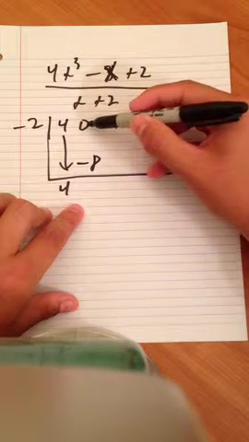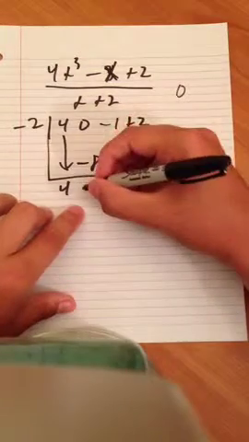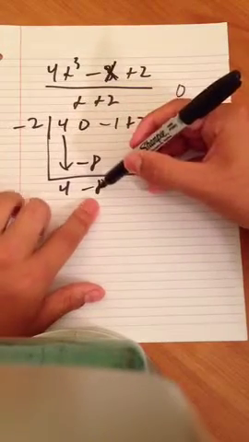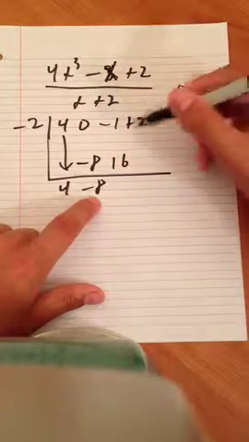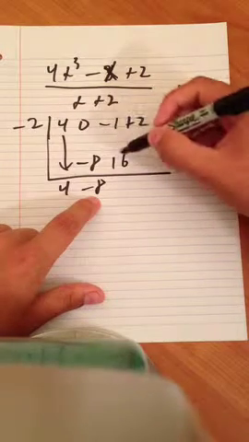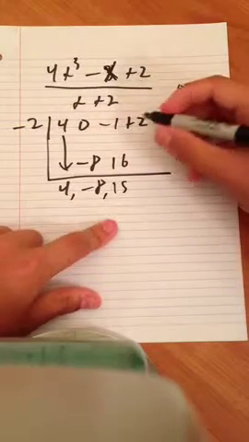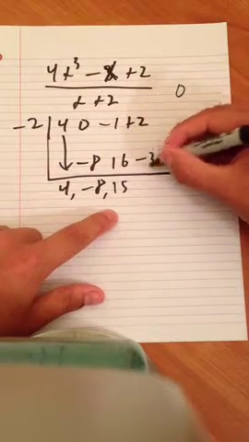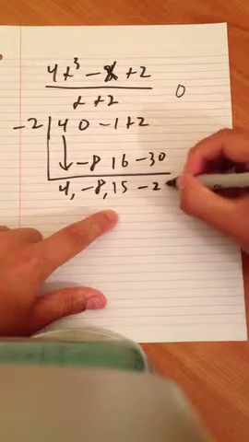In this case the number is 0, so it just ends up being negative 8 again. Then you take this number, multiply it by negative 2, and that comes out to 16. This time we have a value, negative 1. Combining negative 1 and 16 gives 15. Multiply by negative 2 again and you get 30. Combine that and now it's negative 28.